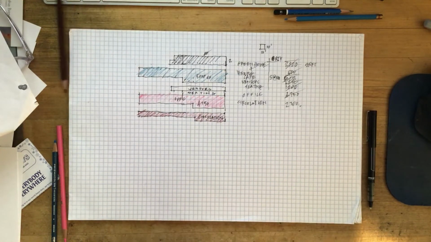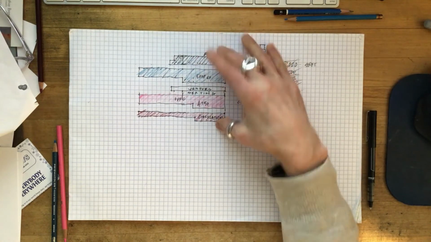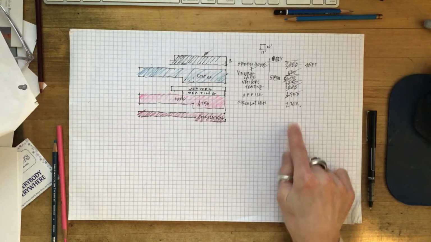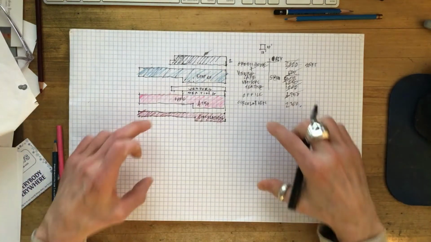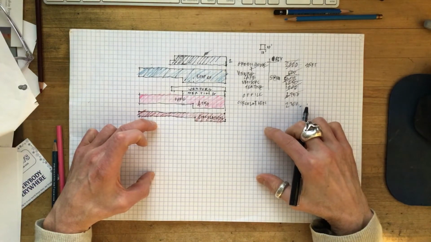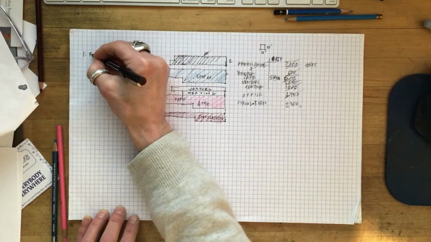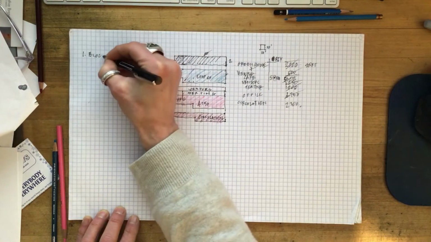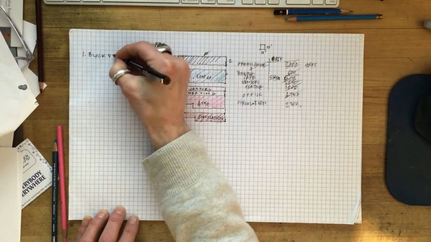Okay. Now, why am I doing this? Because this is a spatial representation of your program. This has to fit in the building. What's the size of the building? I asked for you guys. So one is your block drawings. This is one of the simplest versions of them.